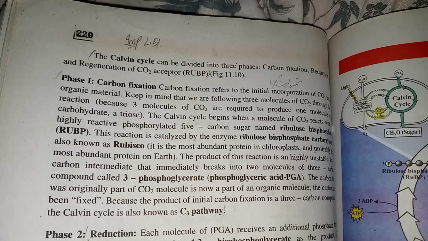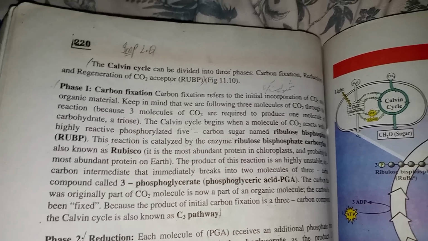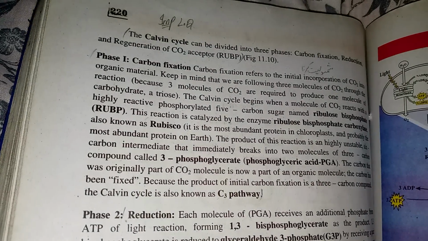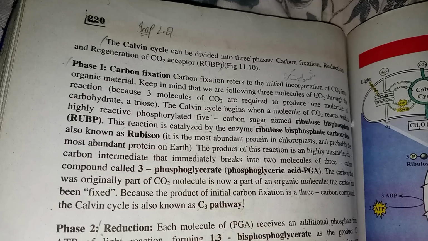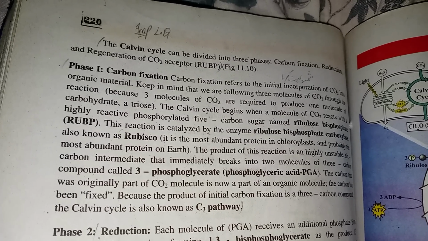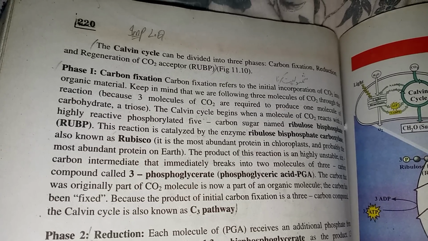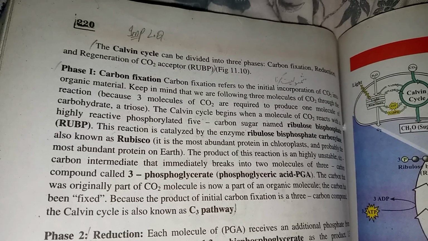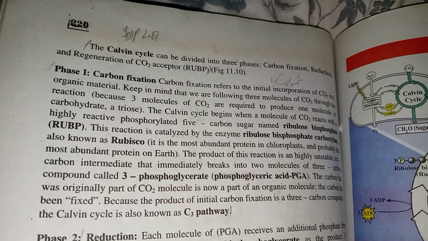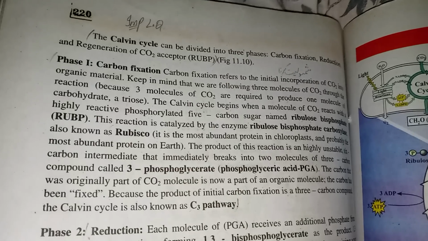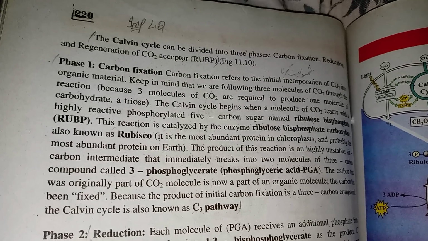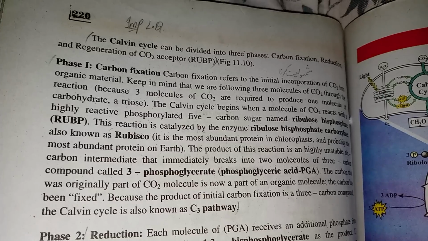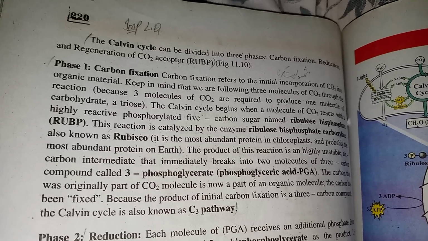The first phase is carbon fixation. Carbon fixation refers to the initial incorporation of carbon dioxide into organic material. Keep in mind that we are following three molecules of carbon dioxide through the reaction, because three molecules of carbon dioxide are required to produce one molecule of carbohydrate, a triose. The Calvin cycle begins when a molecule of carbon dioxide reacts with a highly reactive phosphorylated 5-carbon sugar named ribulose bisphosphate, RuBP.